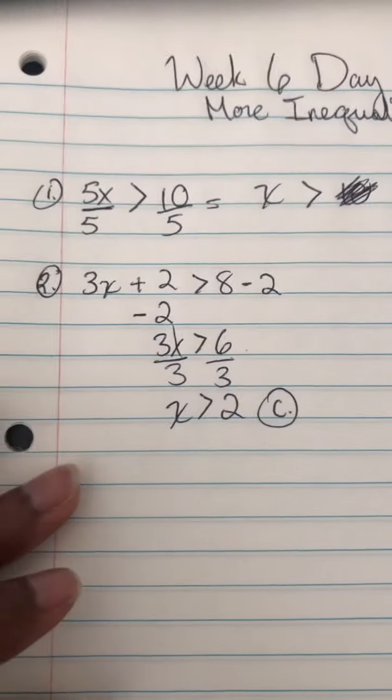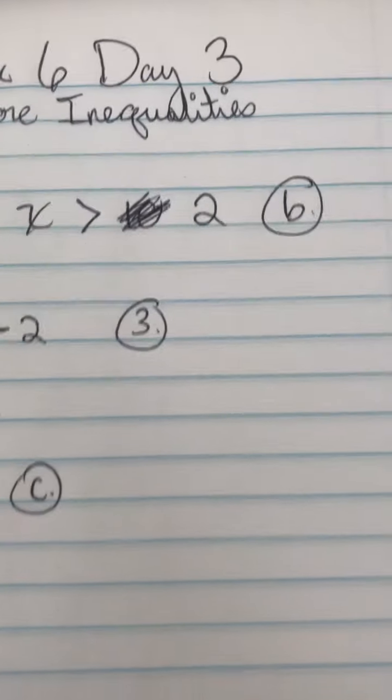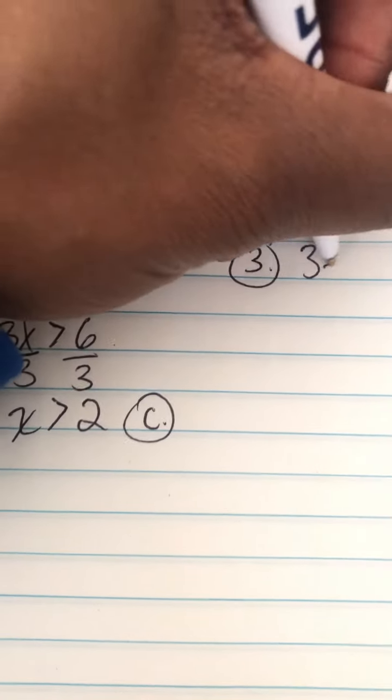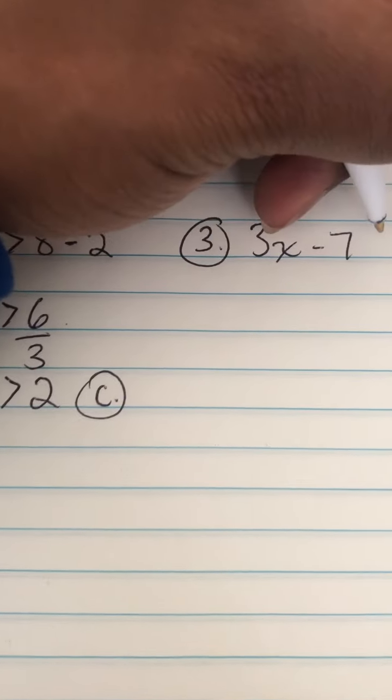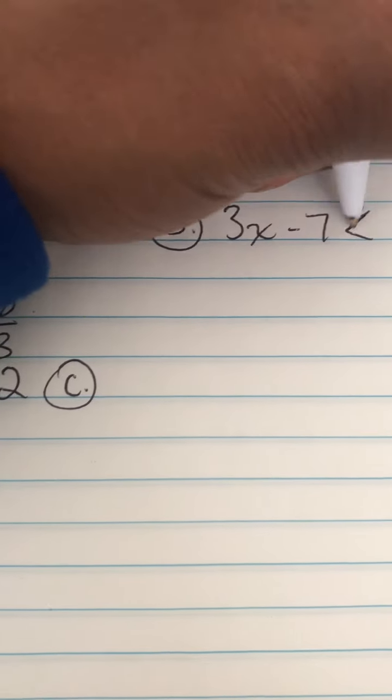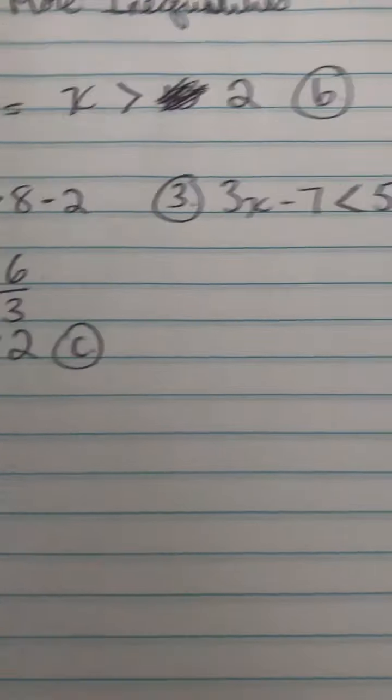All right, so far, so good. Number 3. Let's do number 3. Number 3 says solve for x. We have 3x minus 7 is now less than 5. So again, whatever we do right here, we got to do it to the other side. So we need to get this 3x by itself. So we're going to add 7 to both sides. And that's going to give us 3x is less than 12.